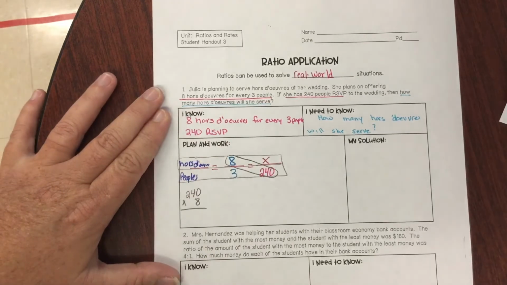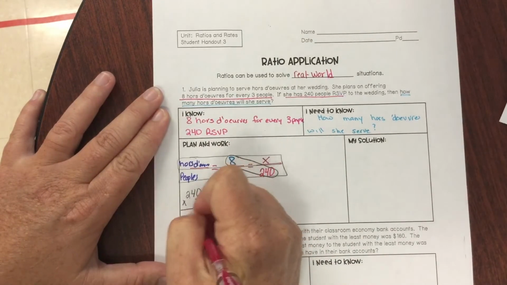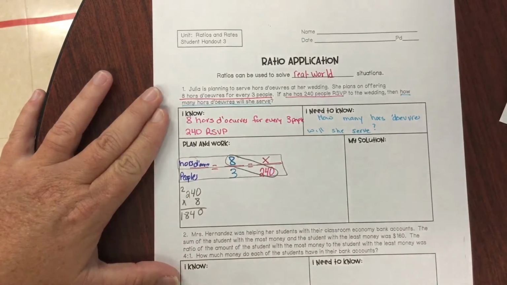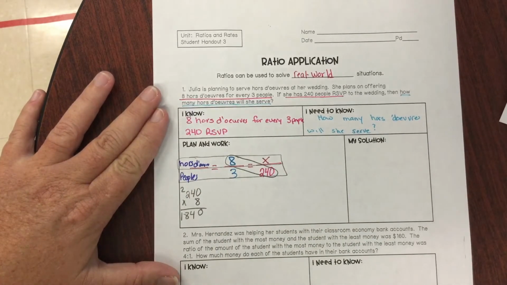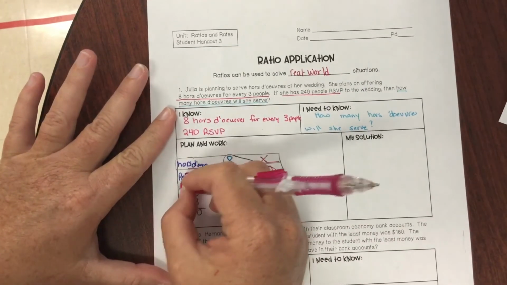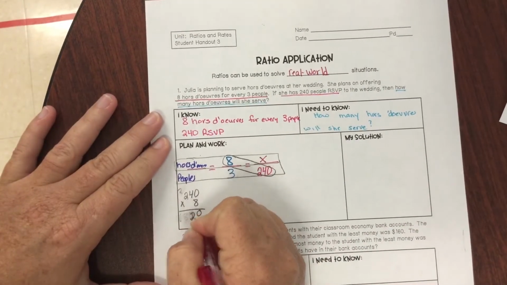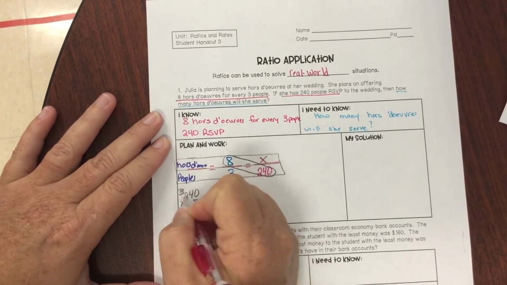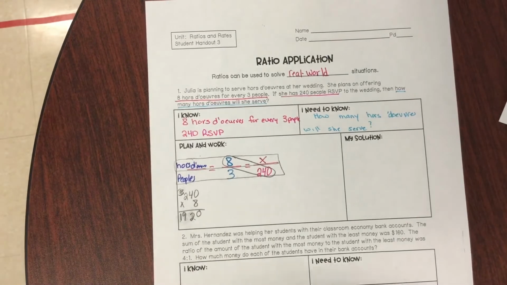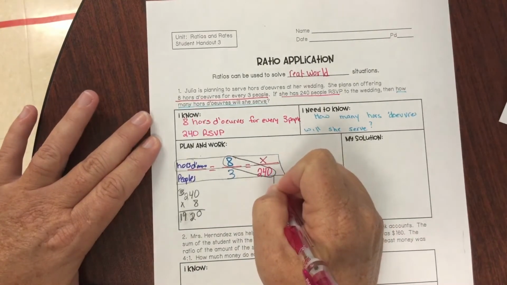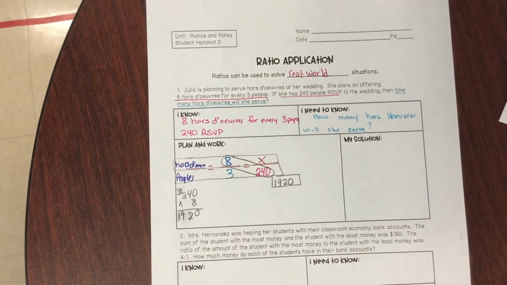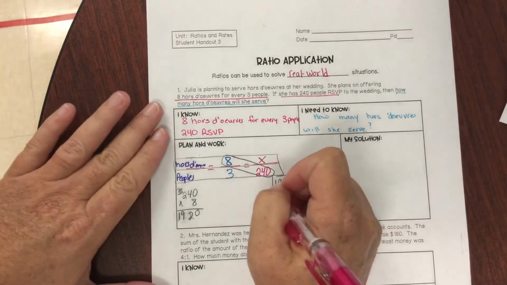Notice I'm not trying to do this in my head. I'm writing this out. No, that is not right. $19.20, is that what y'all got? Yes. Okay, good. Whew. And then what do I do? Divide by 3. Divide by 3.